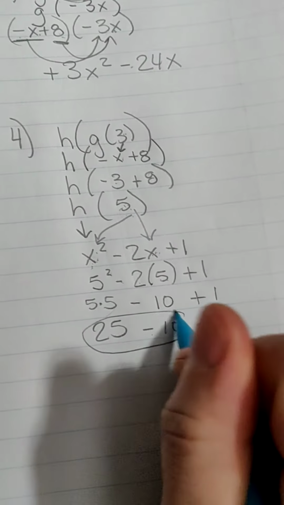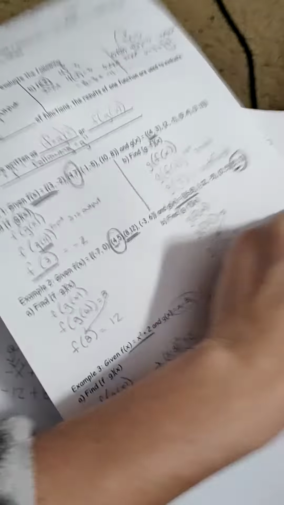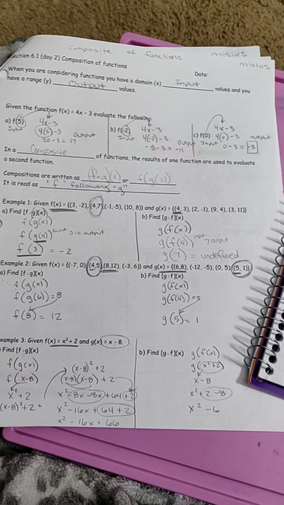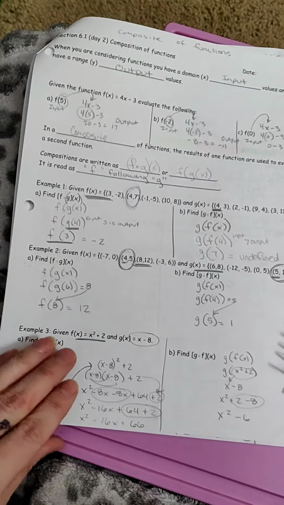There's my final answer. Hopefully that makes sense to you guys. If not, be sure to send Miss Bear or I an email. But yeah, I think that was actually based off of this page from our notes, the day 6.1 day 2 notes. So you can also check it out here for some extra support.